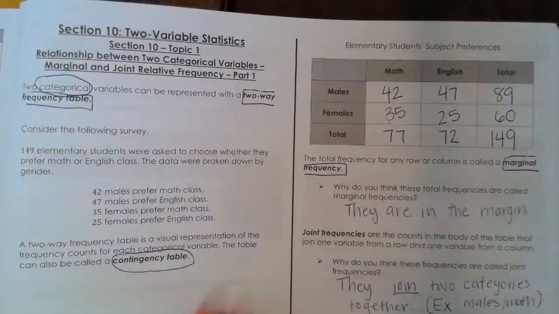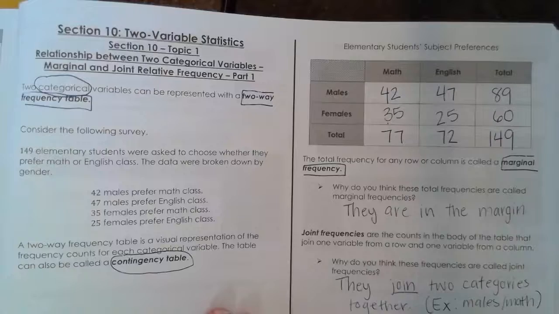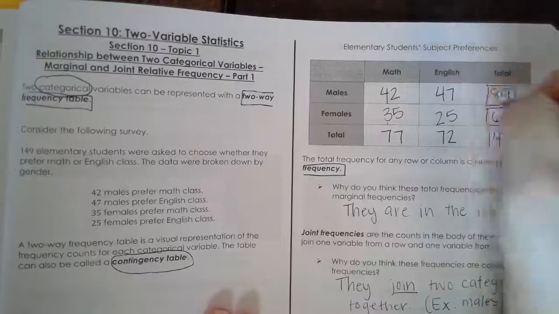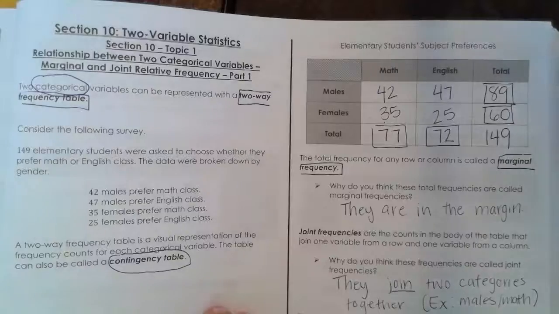males and math. So we're going to draw a box around all the marginal frequencies. So my marginal frequencies would be like this one, this one, this one, and this one. Like this is just for math, this is just for English, this is just for females, and this is just for males. So they are my marginal frequencies.